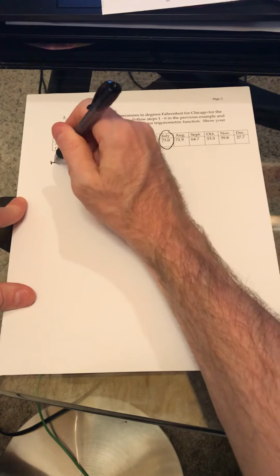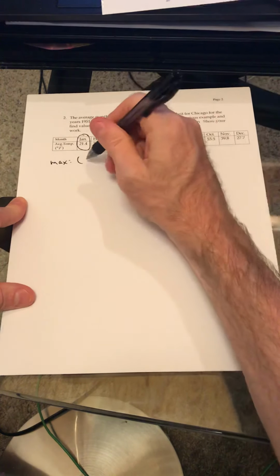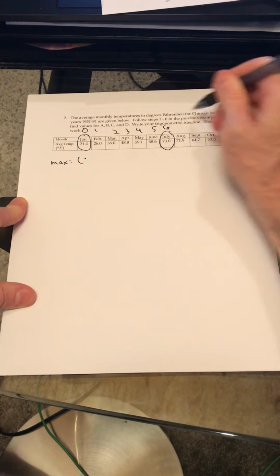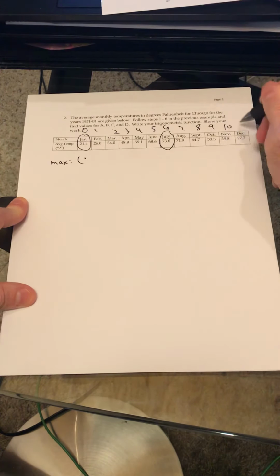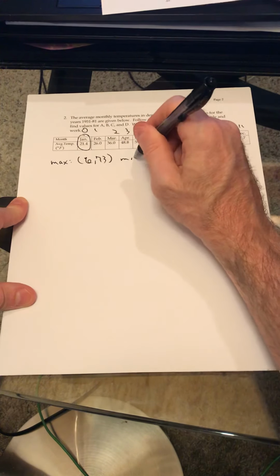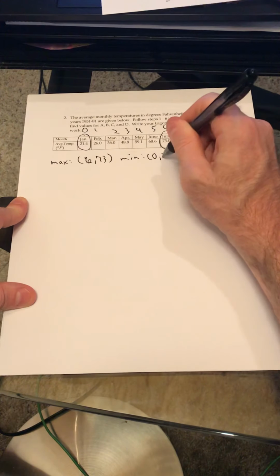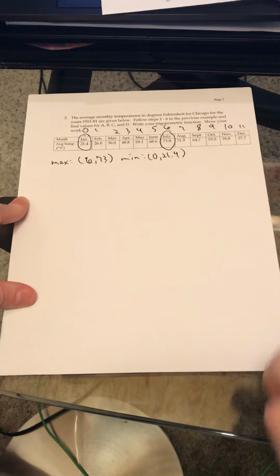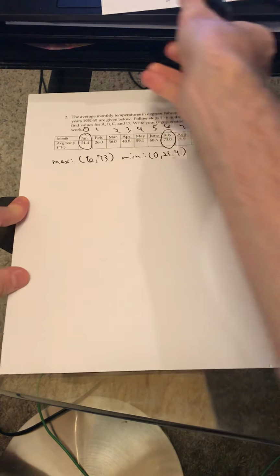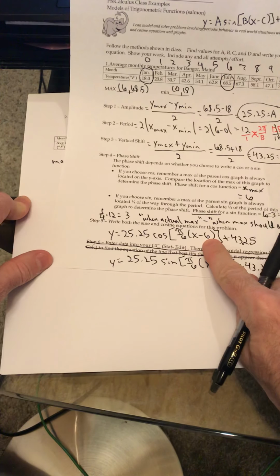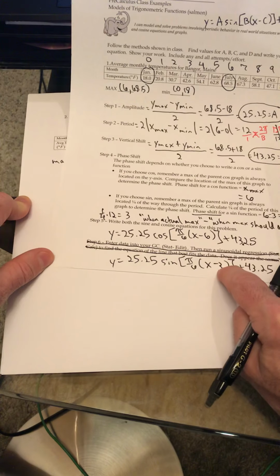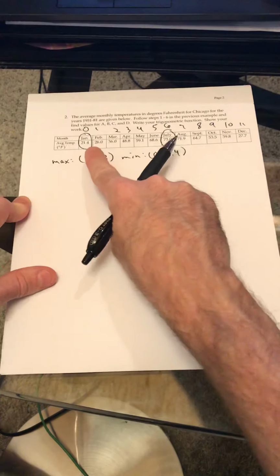So the max occurs at 0, 1, 2, 3, 4, 5, 6, 7, 8, 9, 10, 11, at 6, 73, and the minimum occurs at 0, 21.4. And that's where I was saying if you used 1 through 12, well, here's what's going to happen. These would have been 7 and 4. They just would have been shifted 1 over. So it's a little easier if you use 0 there.